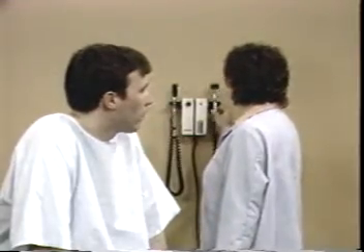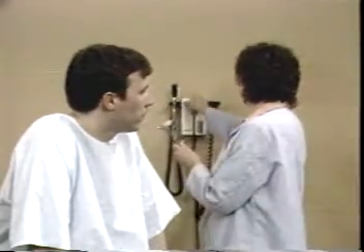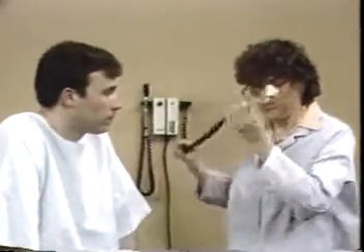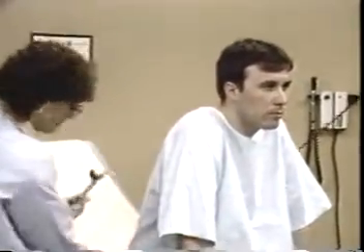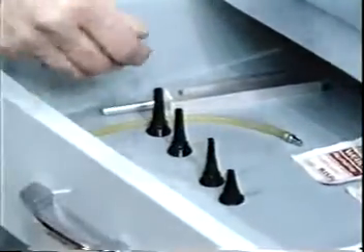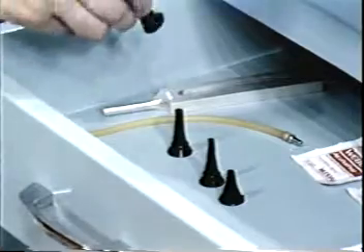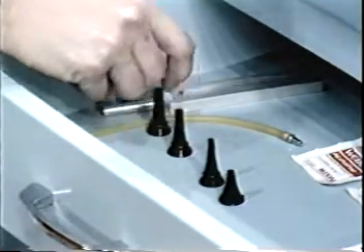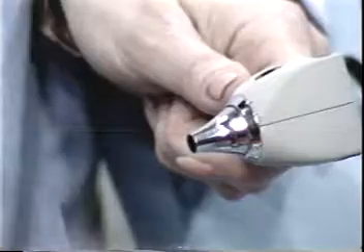After the external ears are examined, the auditory canal and the tympanic membrane are inspected with an otoscope. When using the otoscope, be certain to select the largest size speculum that will fit comfortably into the patient's ear.